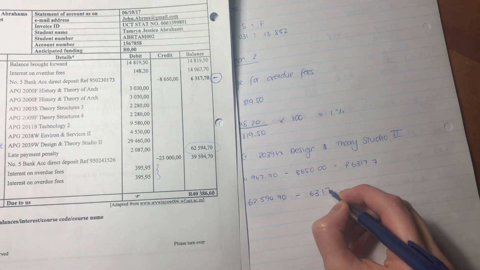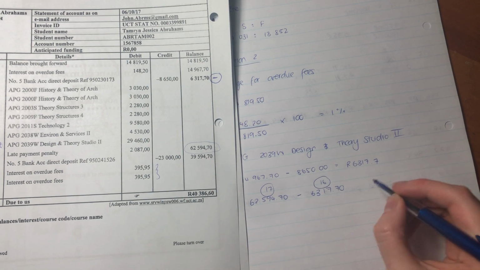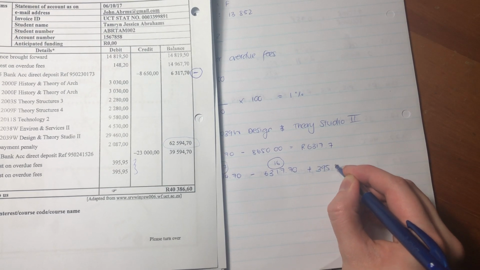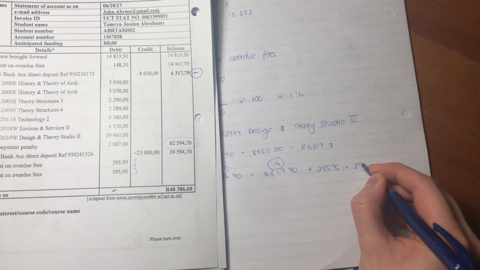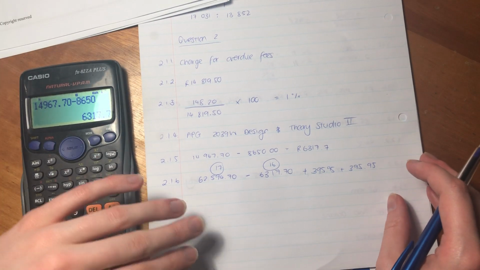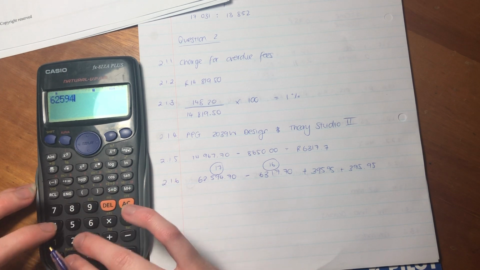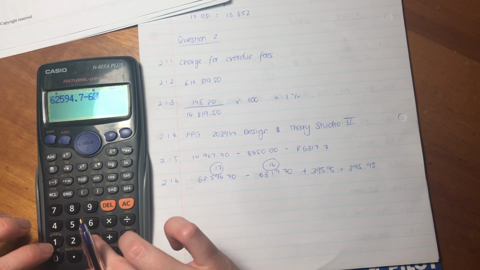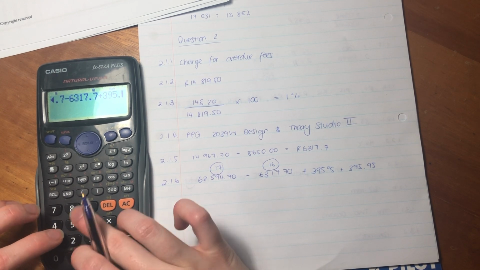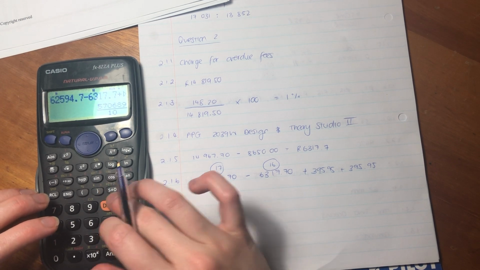Then we're going to subtract off this amount that was due in 2016, then add in the interest that she owes in 2017. So how much the courses were in 2017, take off what she owed in 2016 and add in interest.